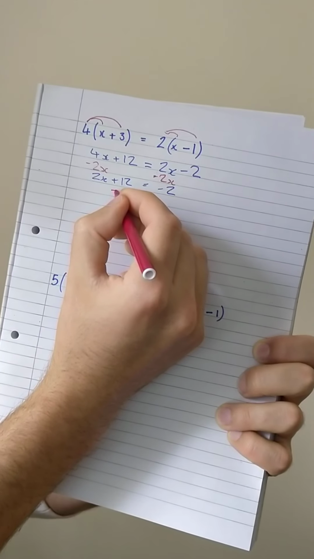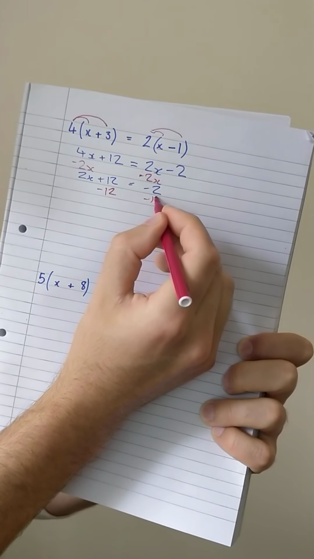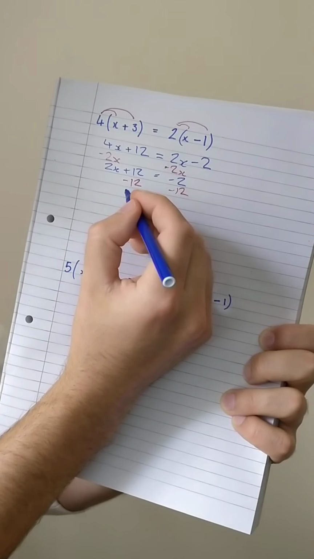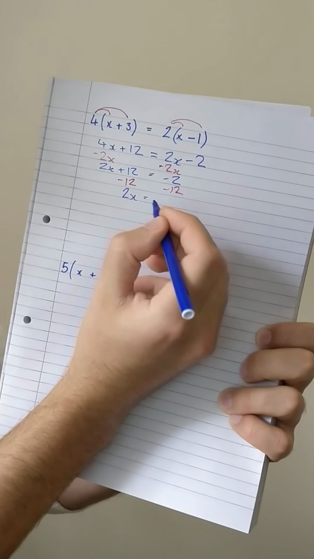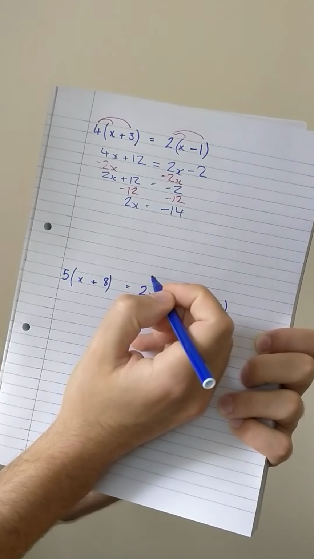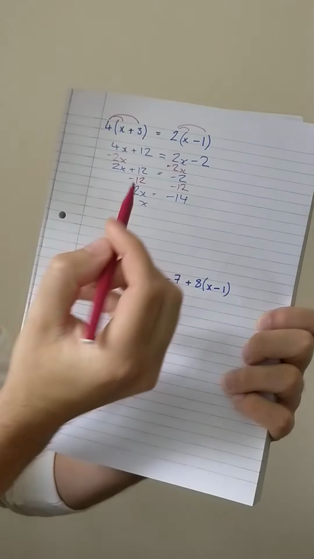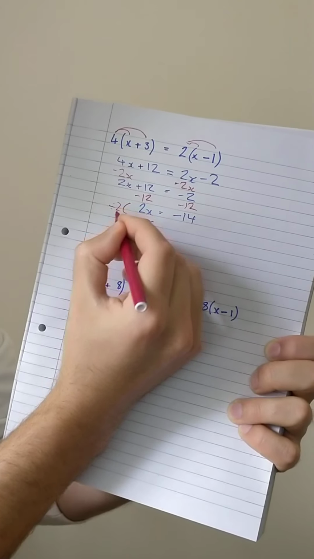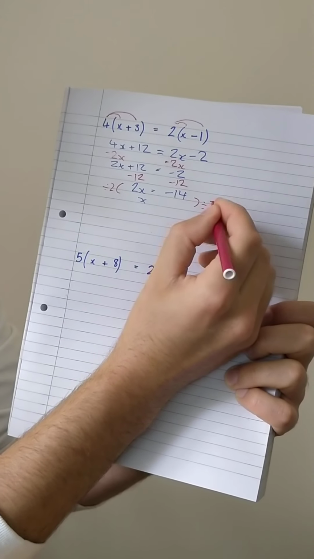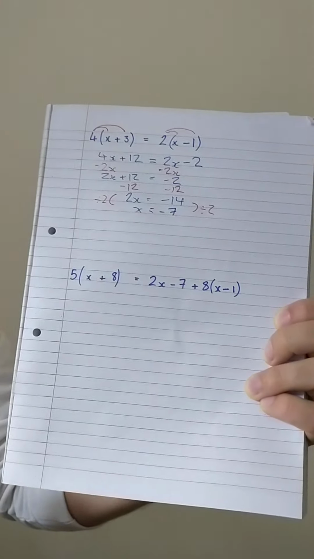So what I'm going to do here is I'm going to take away 12. So I'm going to get rid of 12 from that equation, but I've also got to get rid of 12 from here. Now on the left hand side, that leaves me with 2x. And then negative 2, take away 12, is negative 14. So that leaves me with, and here I've got to get 1x, not 2x, so I need to divide by 2 on both sides. And that means that x is equal to negative 7.